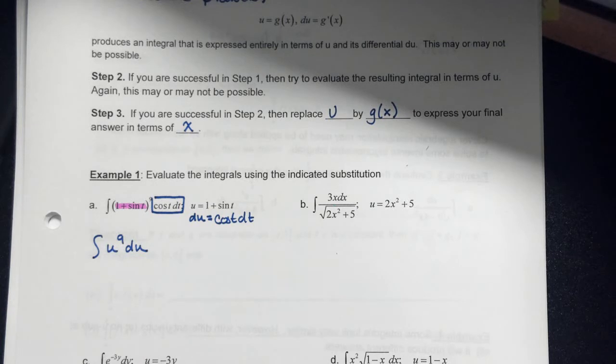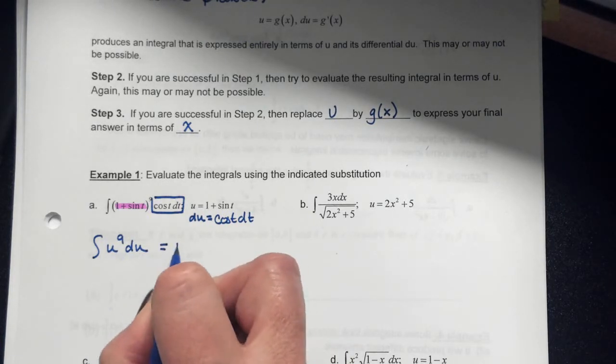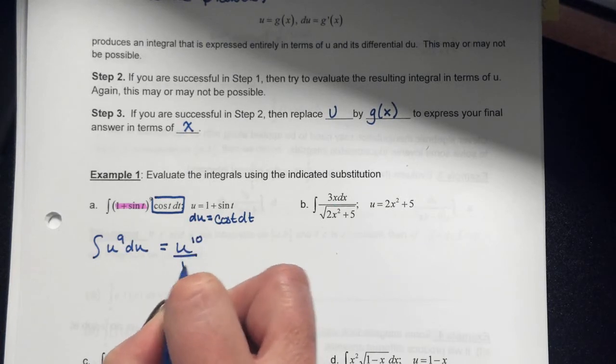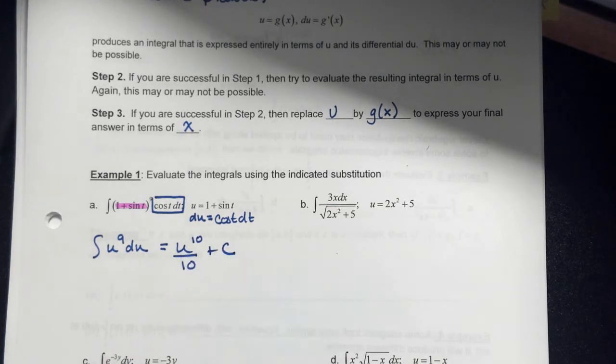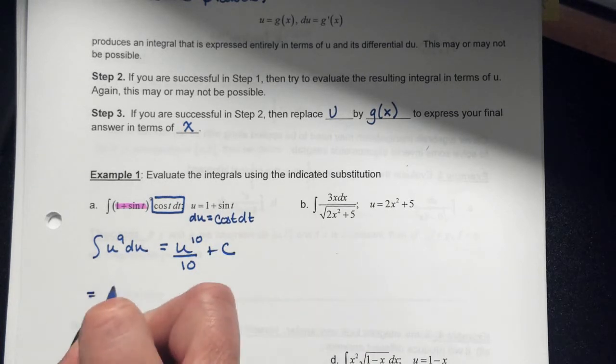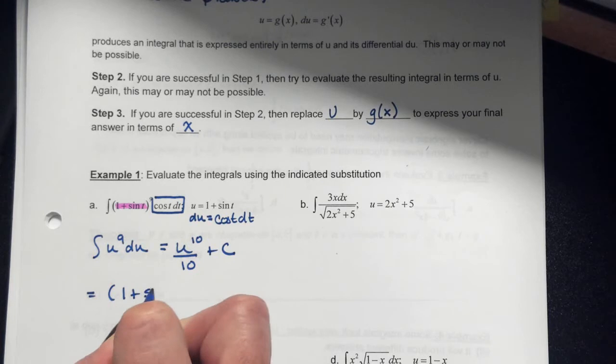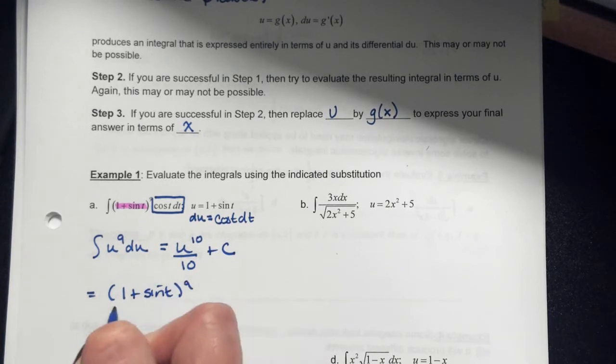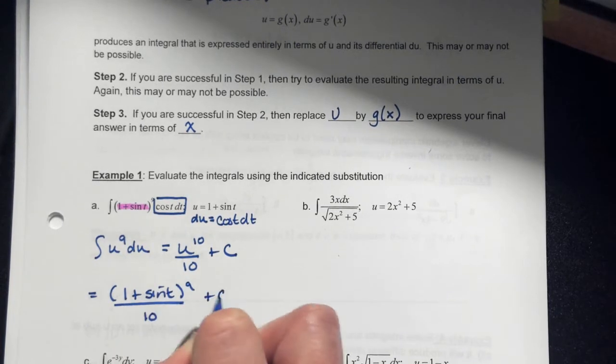Any questions about the substitution that I made? Now I'm just going to integrate using the power rule. The integral of u to the 9th is going to be u to the 10th over 10 plus c. Now this is where you bring back what you replaced. What was u equal to? u was equal to 1 plus sine t. So my final answer will be the quantity 1 plus sine t, to the 10th, over 10 plus c.